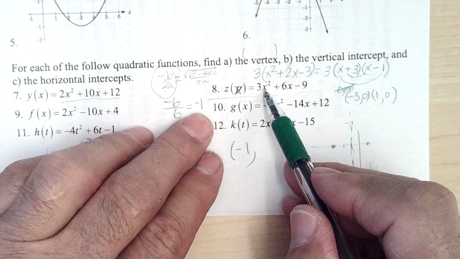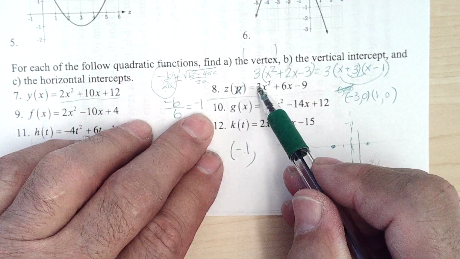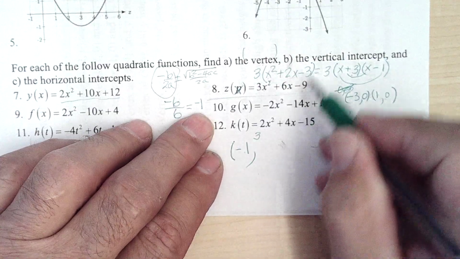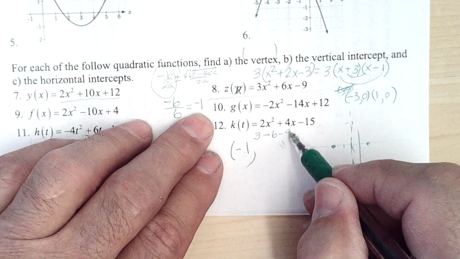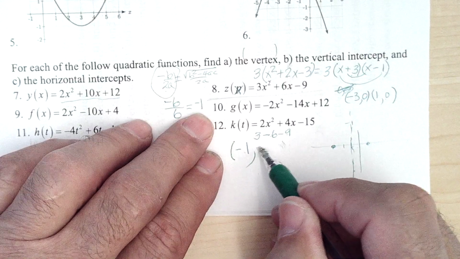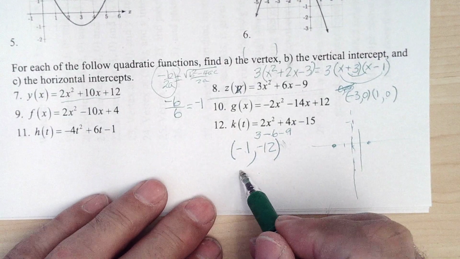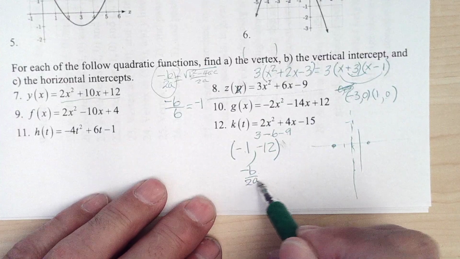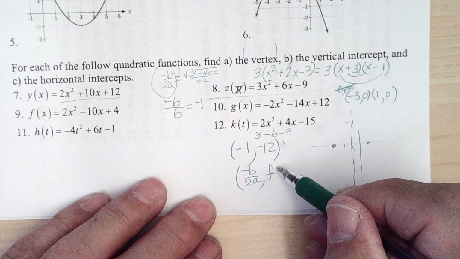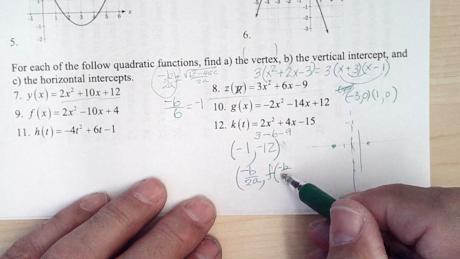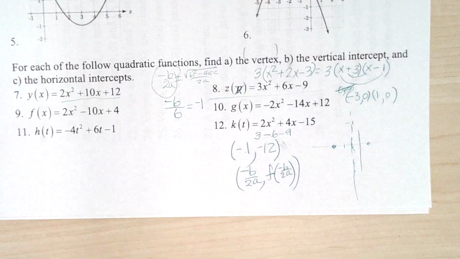To find the y-coordinate, I put minus 1 in here. Minus 1 squared is 1 times 3, 3. Minus 1 times 6 is minus 6. Minus 9, so that's minus 15 plus 3, minus 12. There's the vertex. The vertex is always at minus b over 2a, and plug into the function. Minus b over 2a, whatever that number is, put it back in for the x's and find the y value.